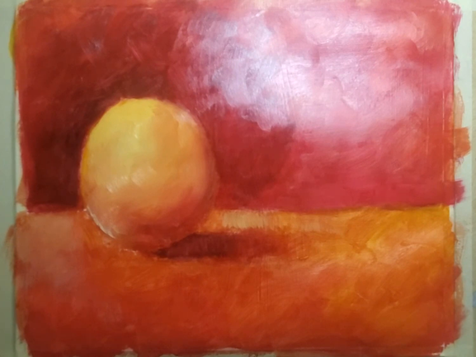Okay, so this is going to be considered a high key analogous color harmony. All right, so the colors that we use are yellows, reds, and oranges. Sorry, I use yellows and reds, and I created the oranges and all of that range of oranges.